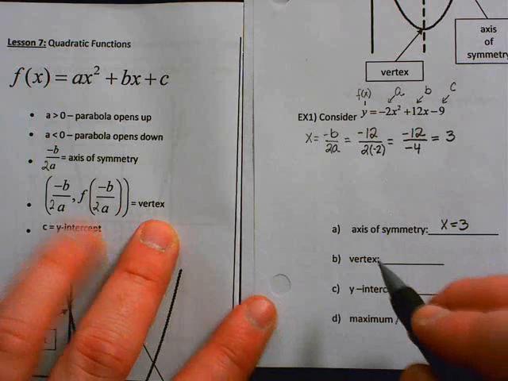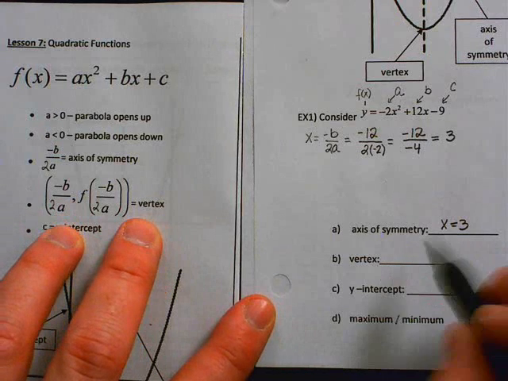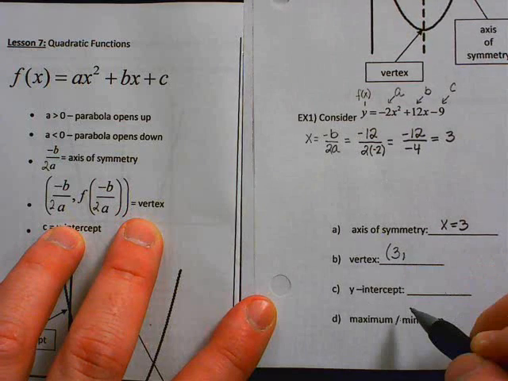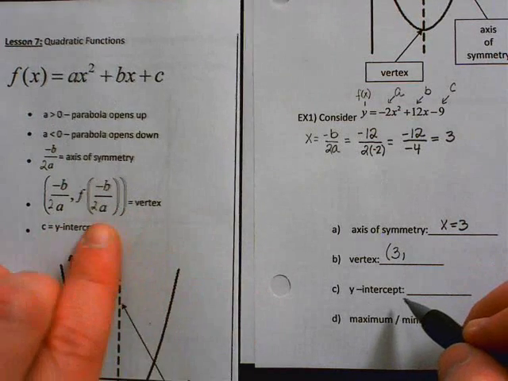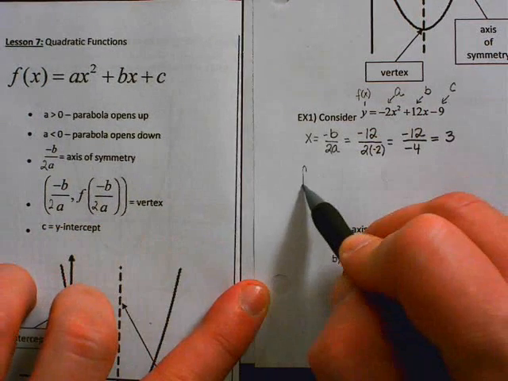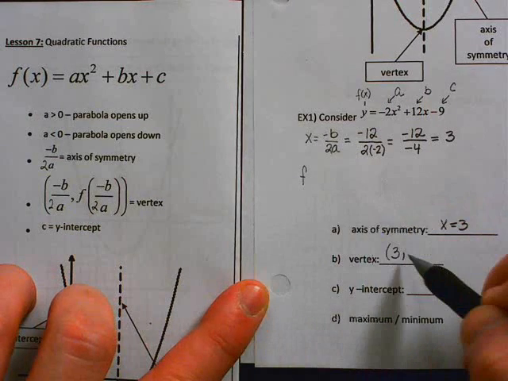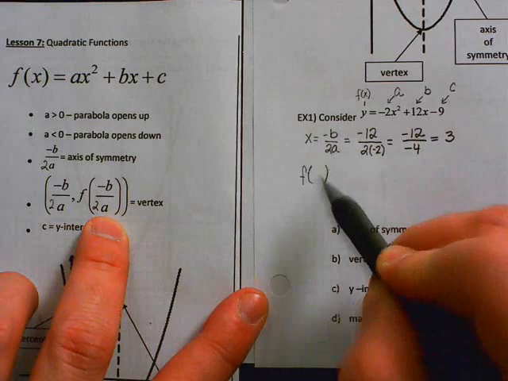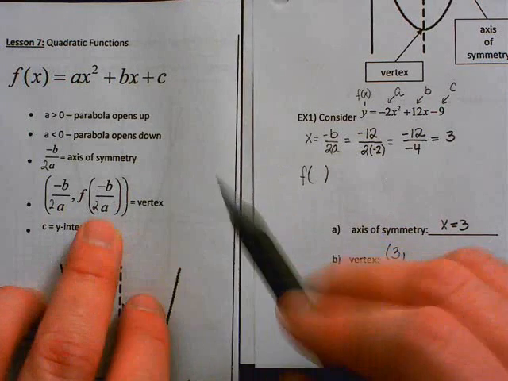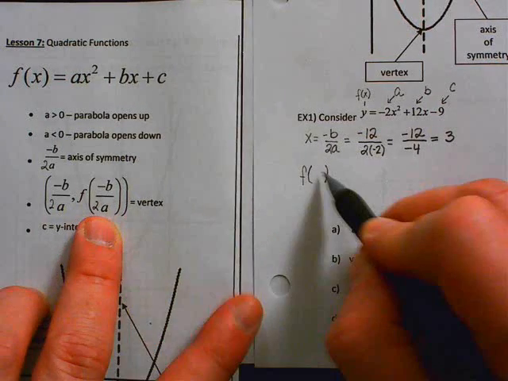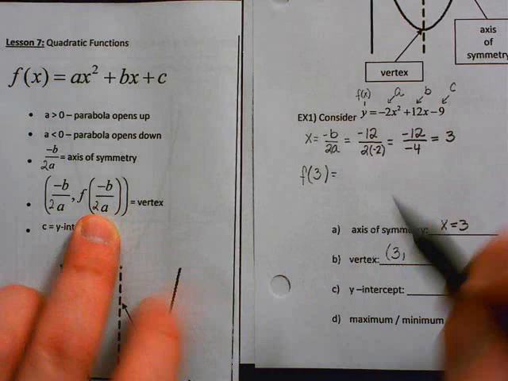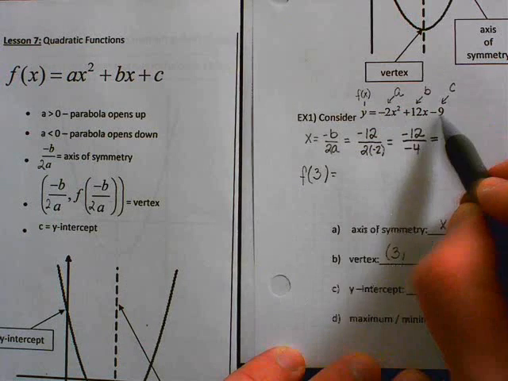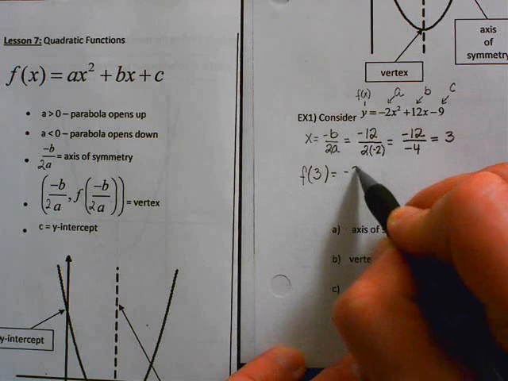But for our second coordinate, we're going to have to calculate f of negative b over 2a. We just decided negative b over 2a is 3, so we need to find out what f of 3 is. So I'm going to copy the quadratic function, but instead of x I'm going to put the number 3, because the number 3 is going to replace the value of x.